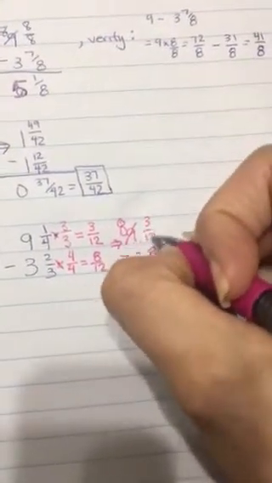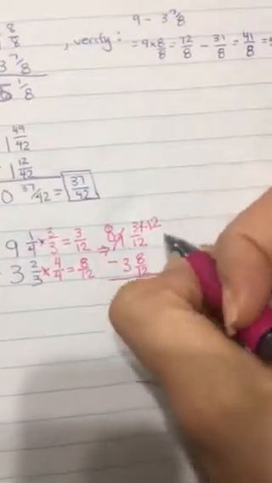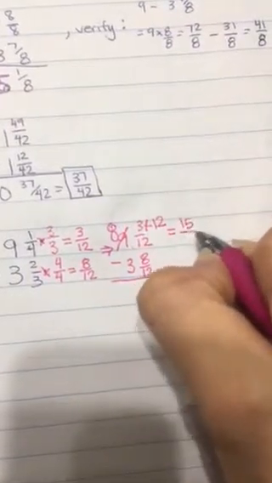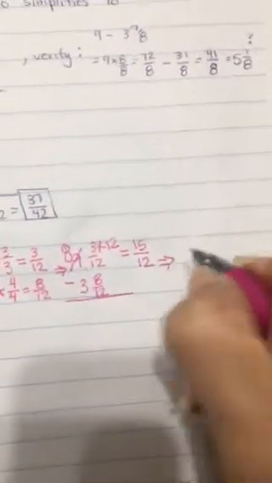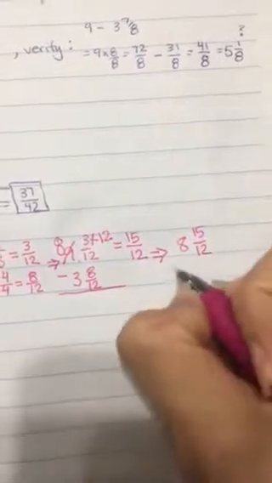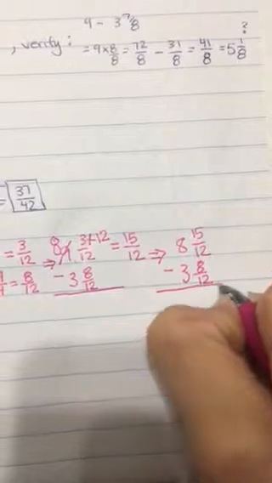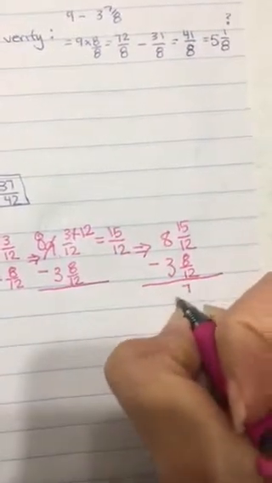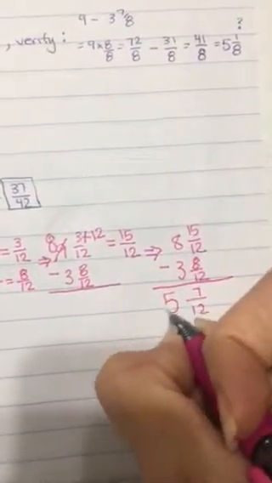Because it's a denominator of 12, you have to add 12 right there. So then your new fraction becomes 12, 13, 14, 15, and that's 15 over 12. And so your new fraction is going to be 8 15/12 minus 3 8/12. Okay? So if you take 15 minus 8, that gives me 7/12. And then 8 minus 3, that gives me 5.